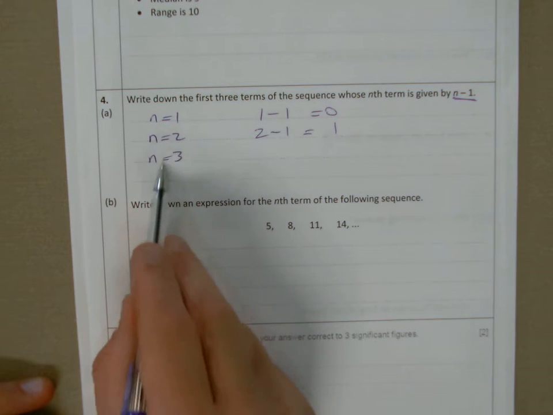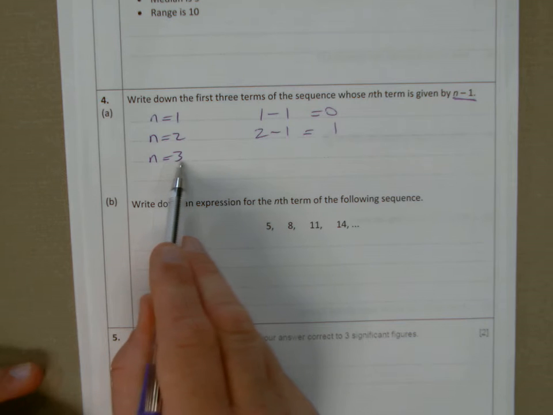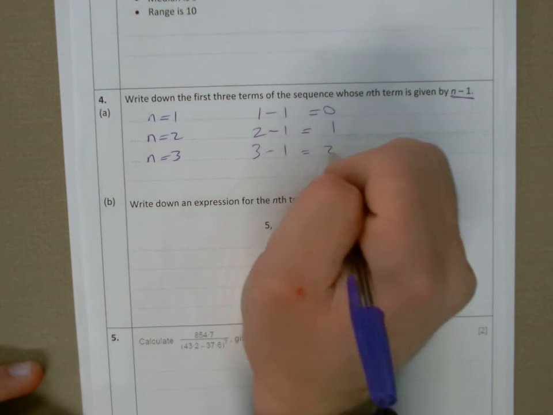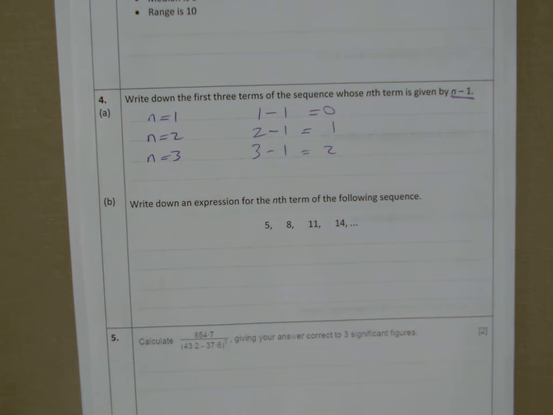So we've done the first two terms, now the third term, of course, is when n is equal to 3. So we put 3 in here, so 3 minus 1 is 2. So we've got a very simple sequence there going up in ones. Part B then says, write down an expression for the nth term.